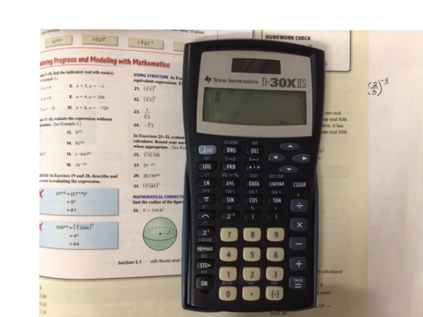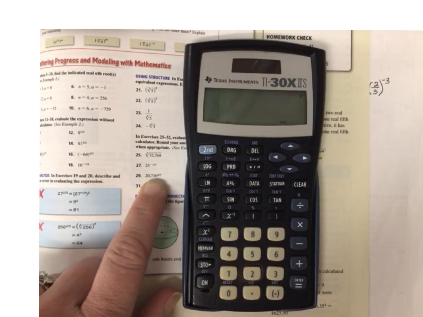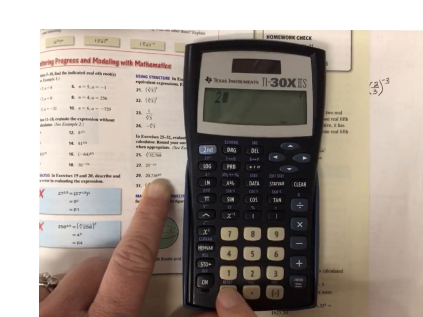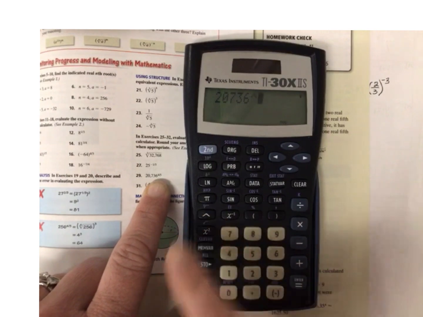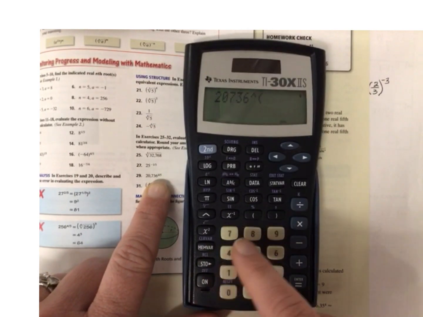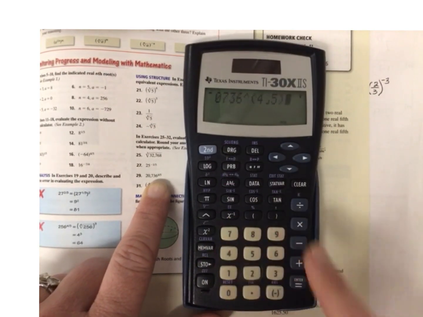Bam, got it. All right, and the last one is 20,736 to the 4/5. So 20,736 to the parentheses 4 fraction 5, close parentheses.